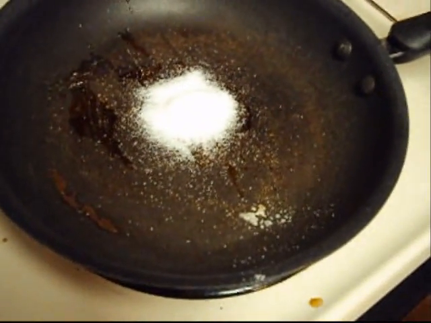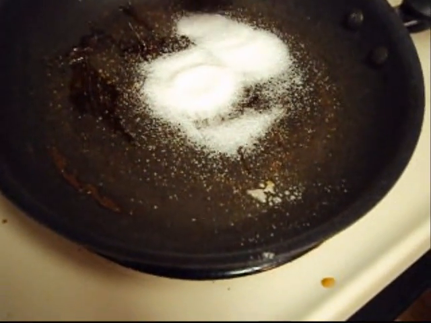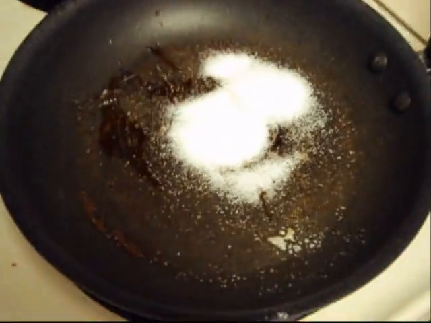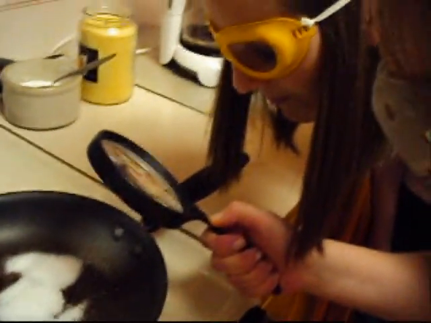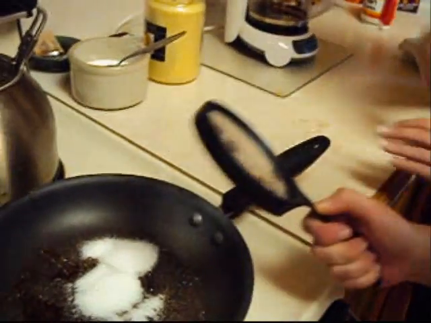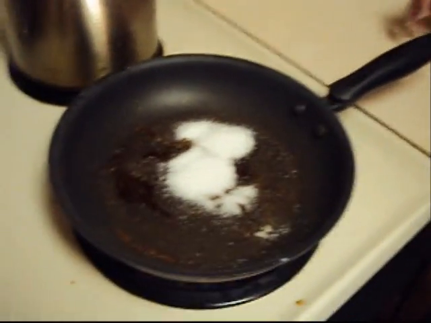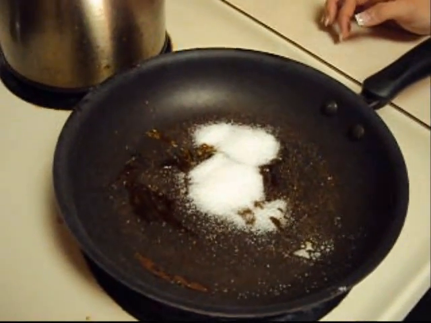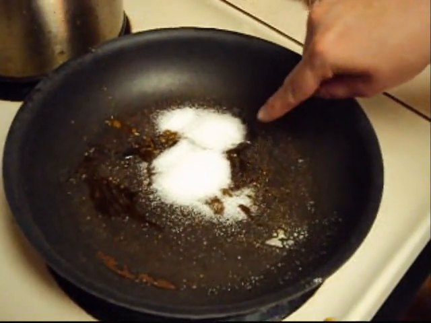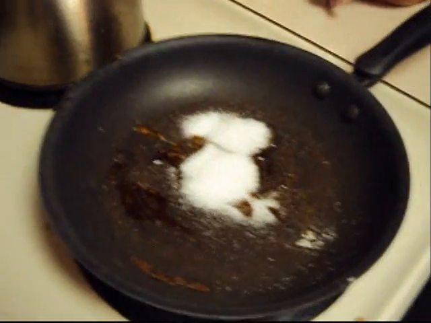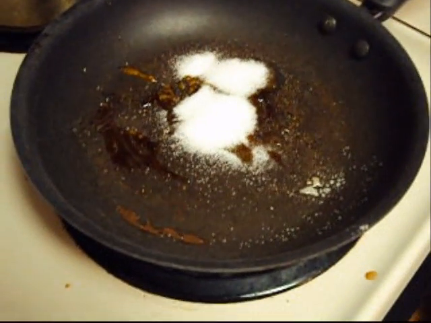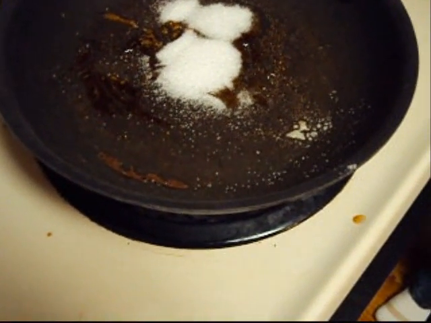Sugar is a compound. The sugar is starting to caramelize. When the sugar caramelizes, all the water is evaporating, and soon it will only leave hardened carbon. This change shows a change from a compound, sugar, to an element, carbon.